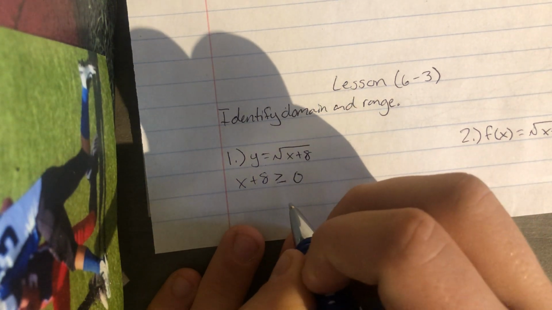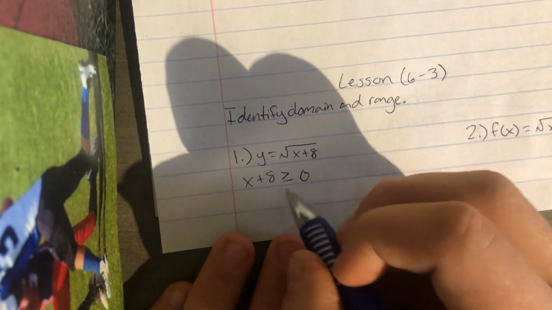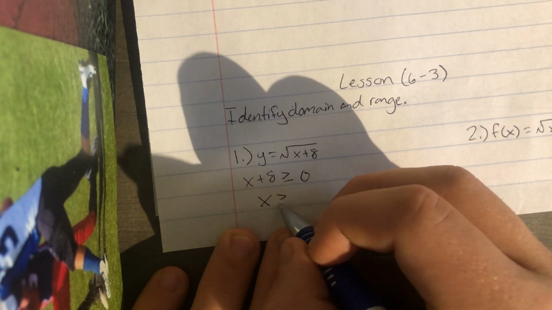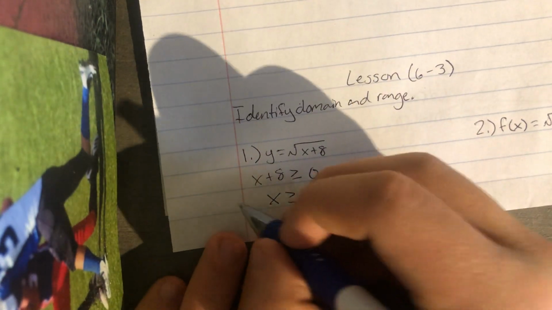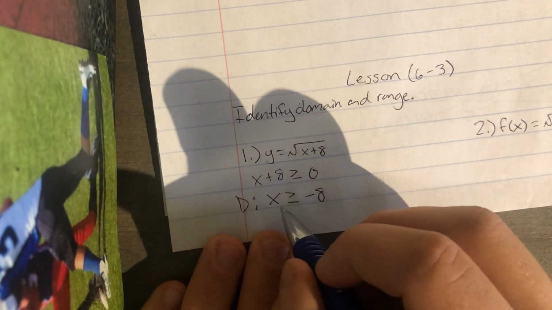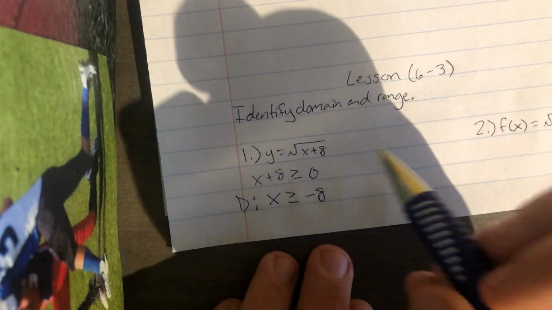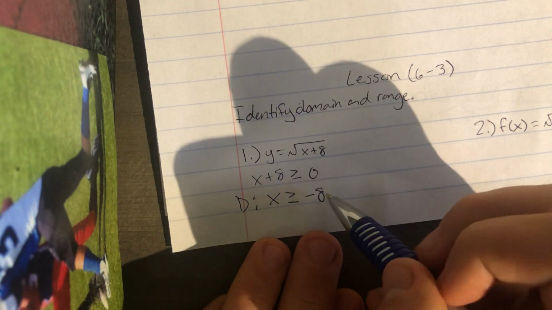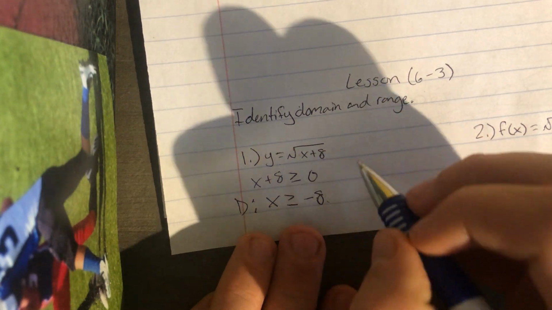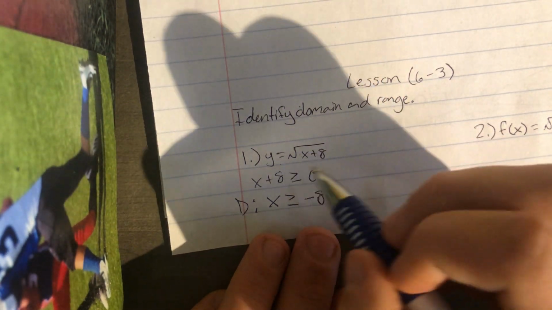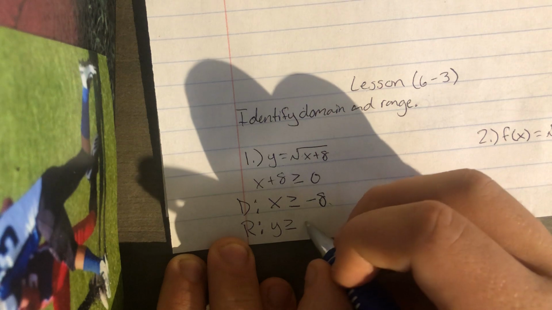That is your domain. Oh, sorry, I'm getting ahead of myself here. Now you have to solve for this. So you have x is greater than or equal to negative 8. That is your domain. So your domain is x is greater than or equal to negative 8. To find the range, all you have to do is plug this back in. So whatever you get here, you plug it back into here. So you have negative 8 in place for x, so negative 8 plus 8 equals 0. Square root of 0 equals 0, so your range is y is greater than or equal to 0.